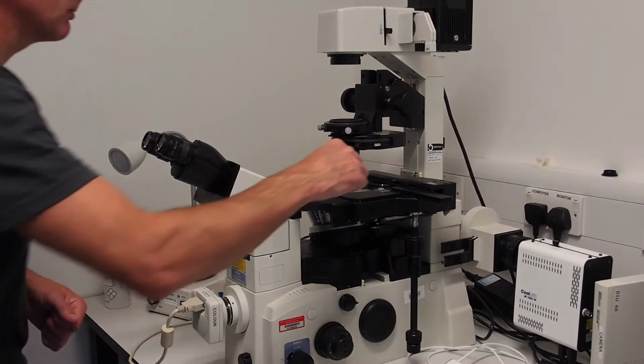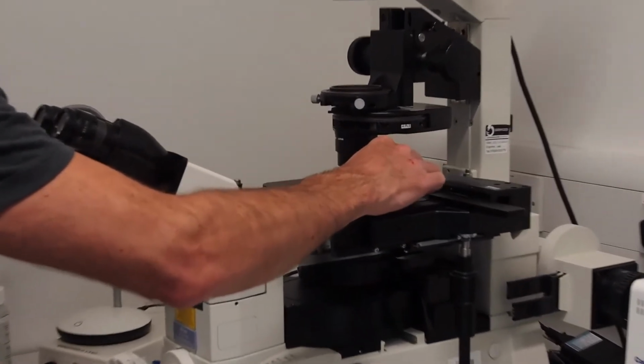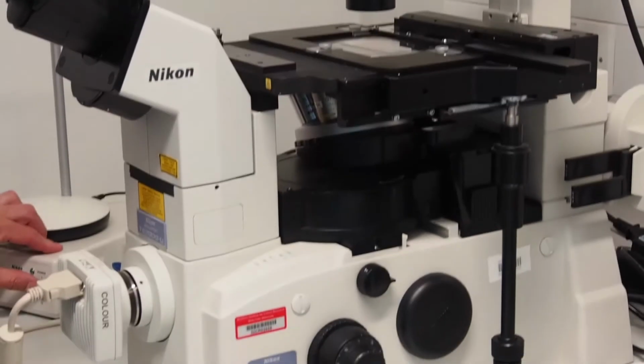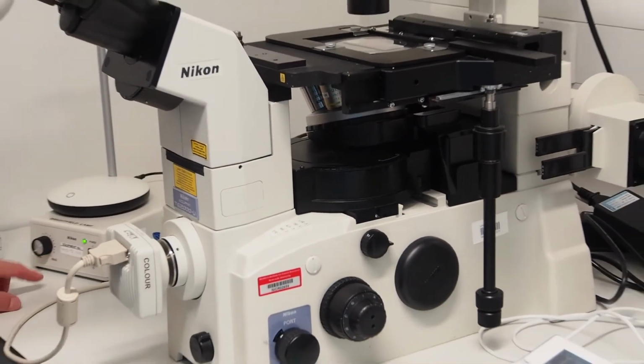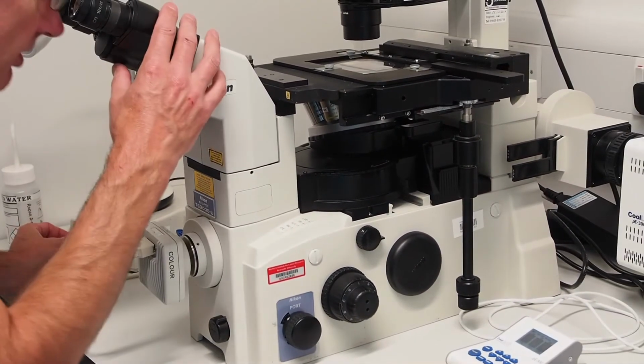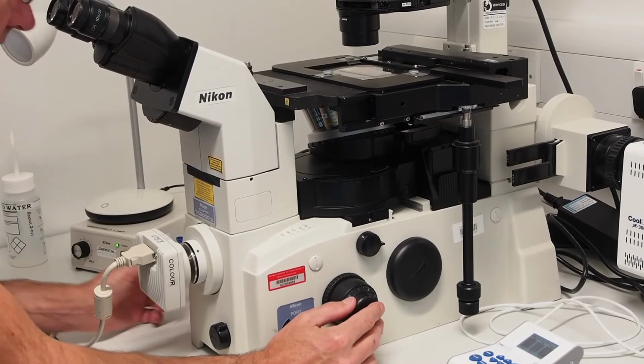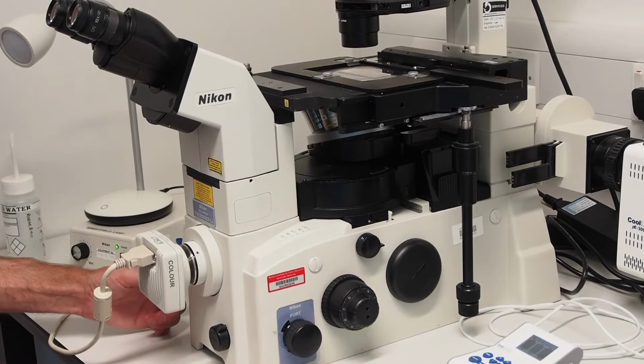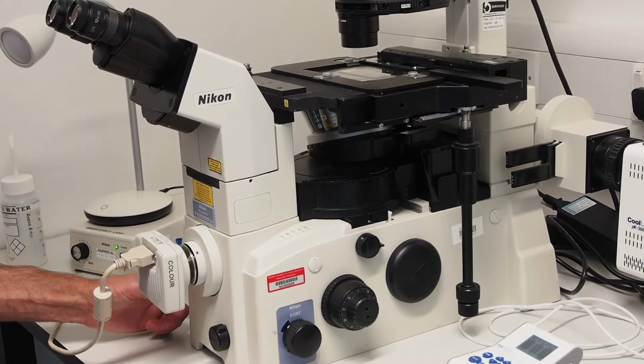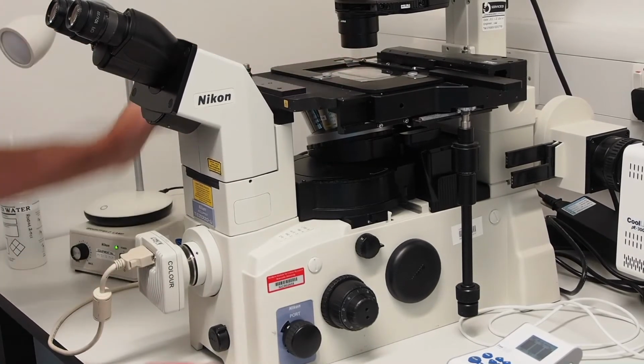While you are waiting on the computer to load, you can go ahead and load the sample onto the microscope stage. Turn on the lamp power on the control box and on a secondary switch on the left side of the microscope and turn the lamp power up as required. You should be able to see your sample illuminated on the stage and be able to focus on your sample using the focus wheel on the microscope.